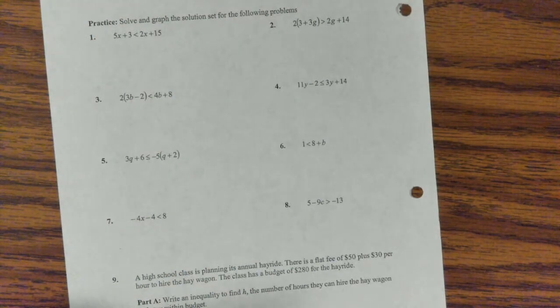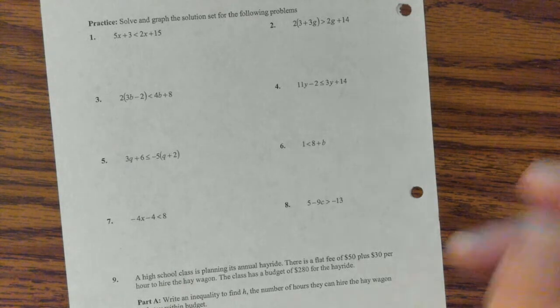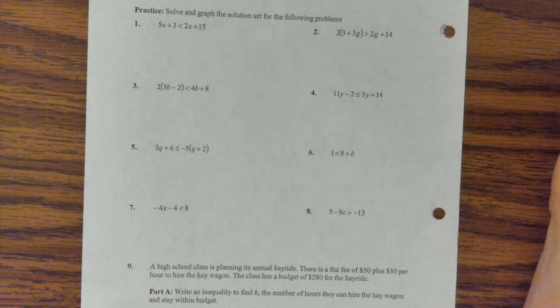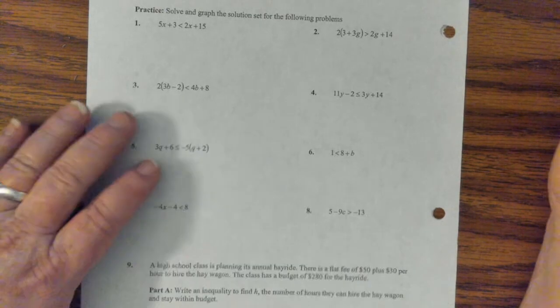Oh, we got lots of fun stuff to do, don't we? We're not doing all these. Okay. I'm doing 2, and that's it. How about that? Okay.